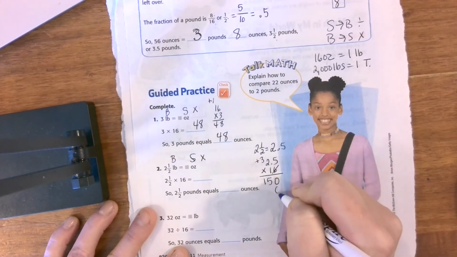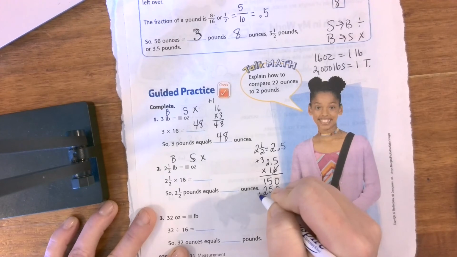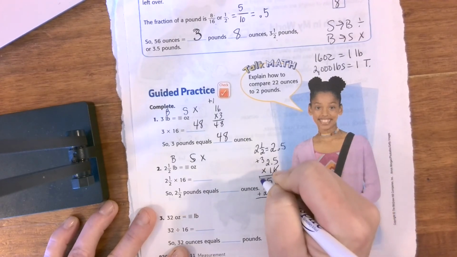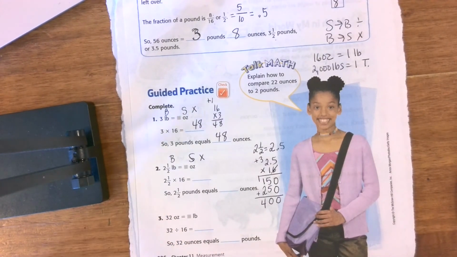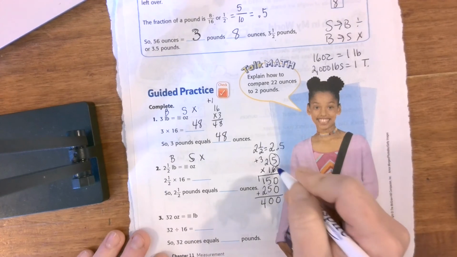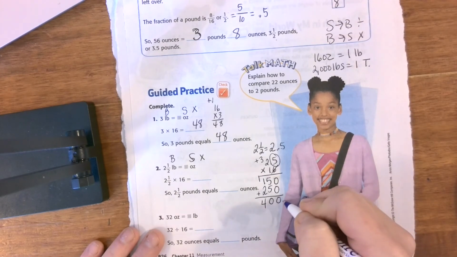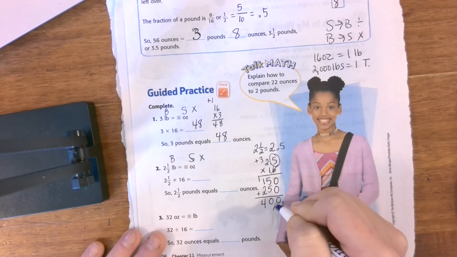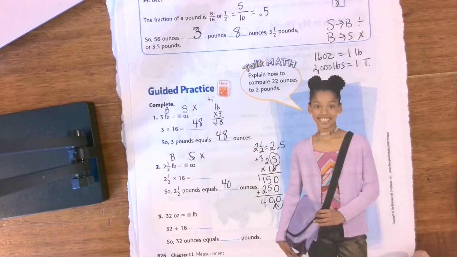Tens place, we add our placeholder. 1 times 5 is 5. 1 times 2 is 2. Add. Now, think in your head, how do we add our decimals when we're finding a product with a number that has decimals? So we count the number of decimals in our factors. We only have one decimal place value. And what do we always say? Where is the decimal hiding? Behind the number, like you would hide behind a tree. So we're going to go behind the number and we're going to froggy jump one place value, which gives me 40 ounces.